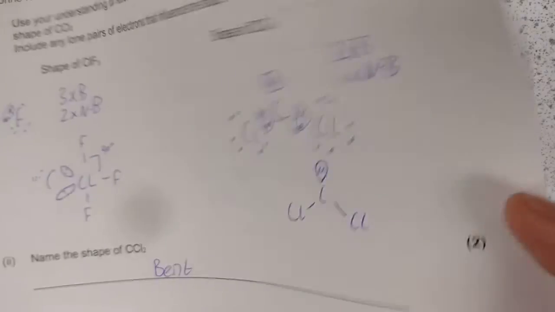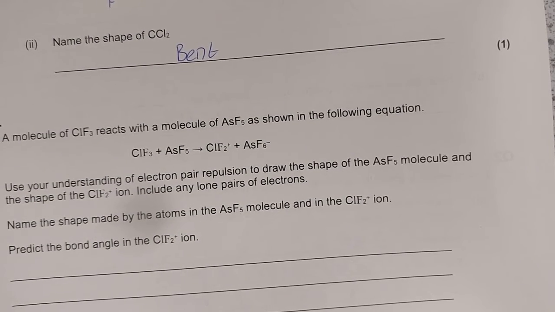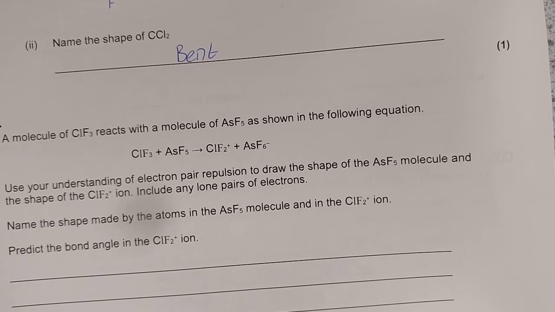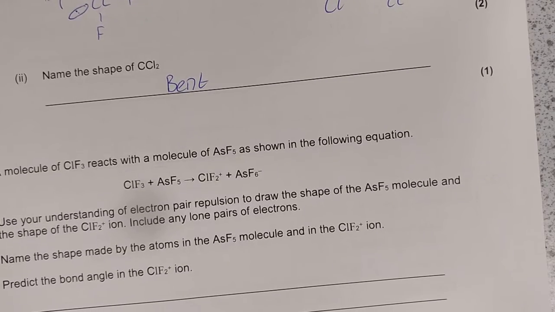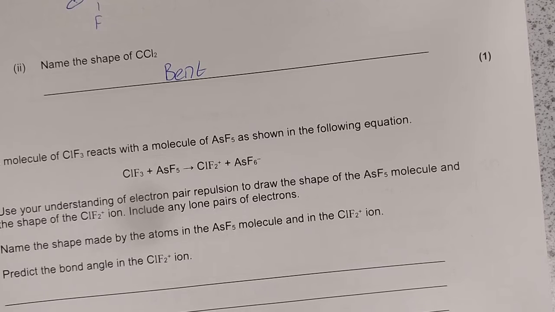The last question that I've sent you, question 3 down here, says a molecule of ClF3 reacts with a molecule of AsF5 as shown in the following equation. Use your understanding of electron pair repulsion theory to draw the shape of the AsF5 molecule and the shape of the ClF2+ ion. So that's a single positive charge on a ClF2. We have just drawn a ClF3. We're looking here for a ClF2+ ion that forms when it loses one of those fluorines. It wants you to include any lone pairs of electrons and name the shape made by the atoms in AsF5 and in the ClF2+ ion, and predict the bond angle in the ClF2+ ion.